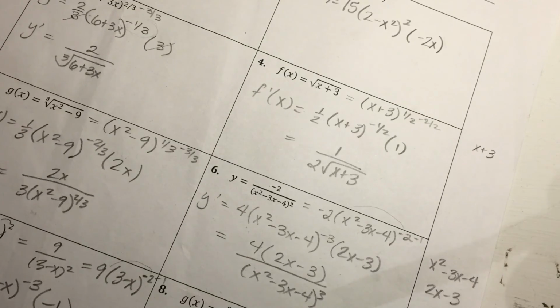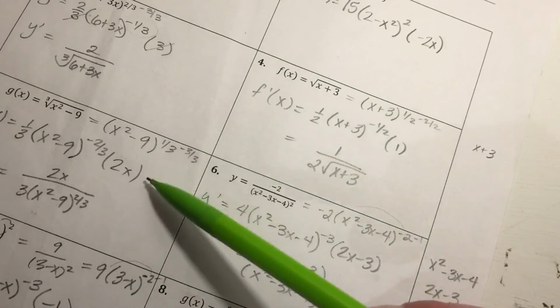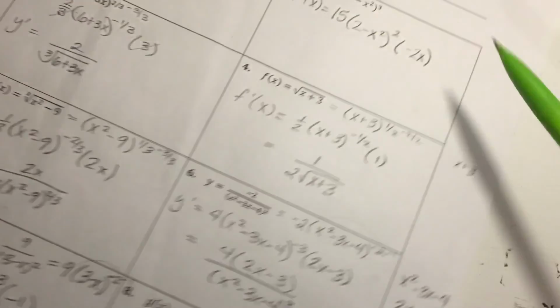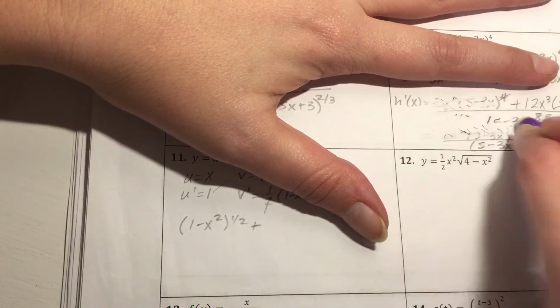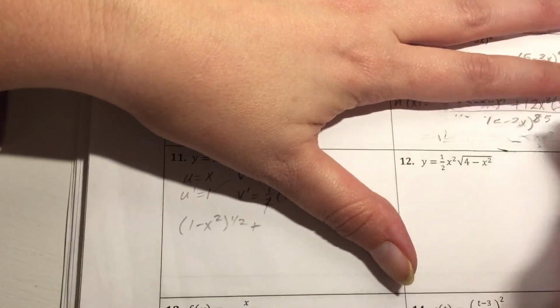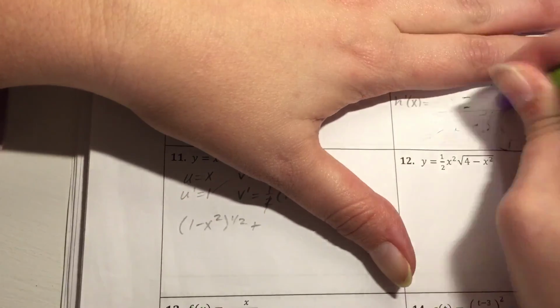That's quotient, definitely. Didn't need that, did I? Okay, sorry about that. You were probably very confused. Let me try that again. Sorry, I know it's mid-problem.